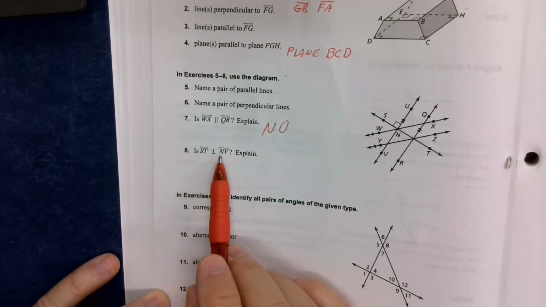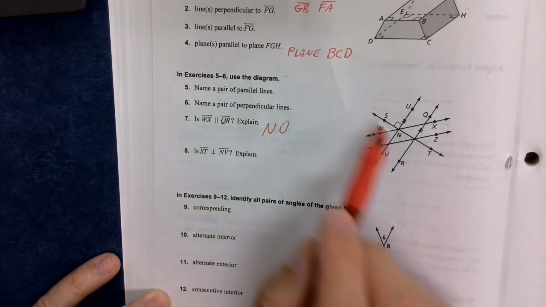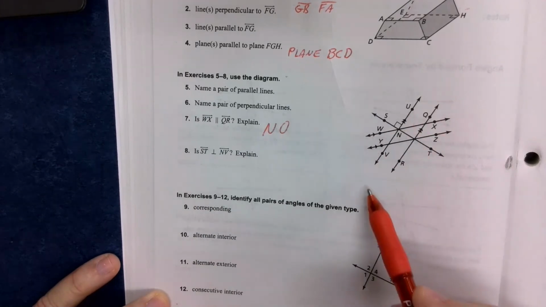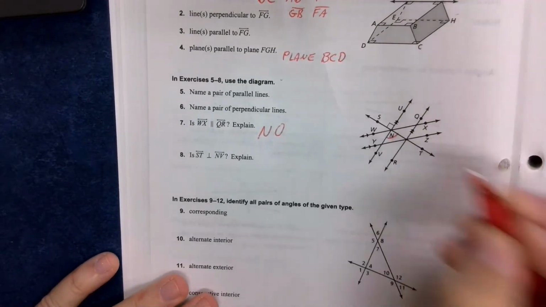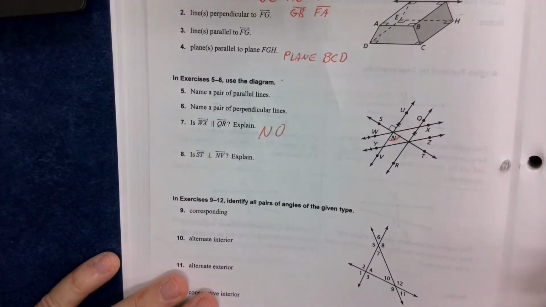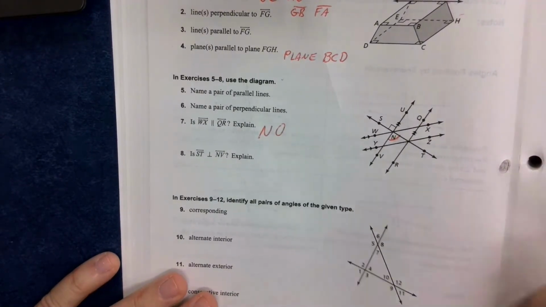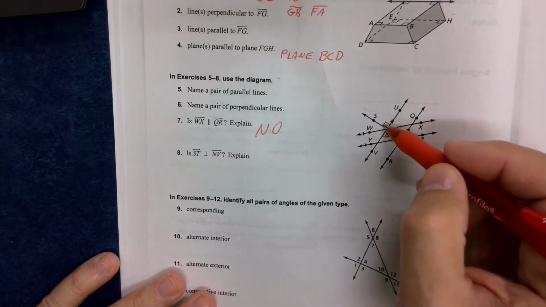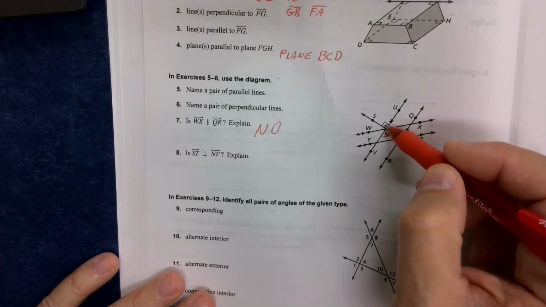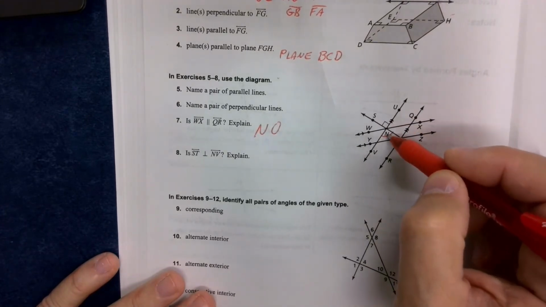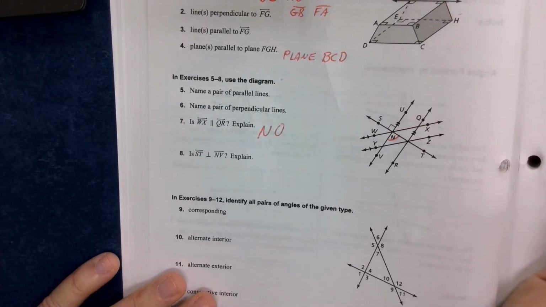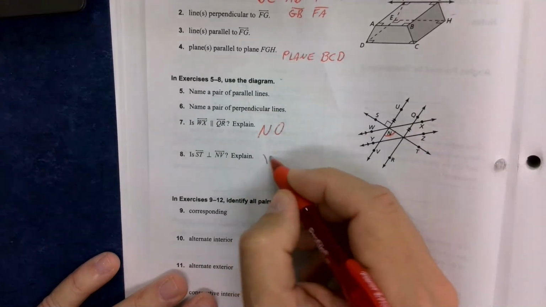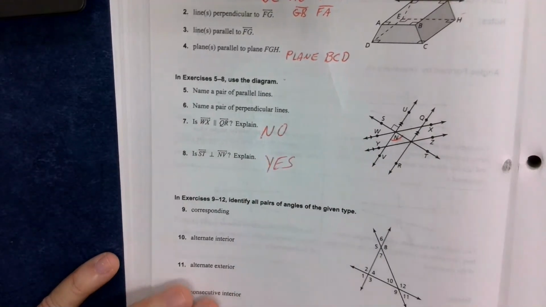Is ST perpendicular to NV? So ST right here, perpendicular to NV. And I'm going to look right here. I'm going to go, hey, what about this angle? What do we know about that angle? Is that a right angle? And the answer is yes, it has to be a right angle. Because this right here is a right angle. And these 2 angles are vertical angles because they're formed by intersecting lines directly across from each other. So yes, that would be reason justification for it.